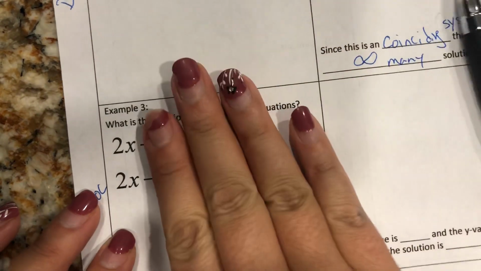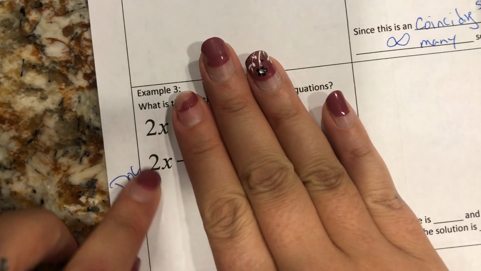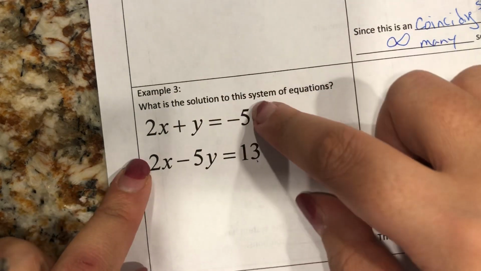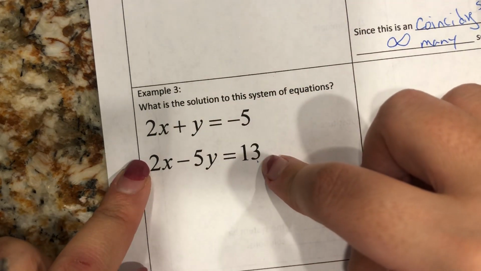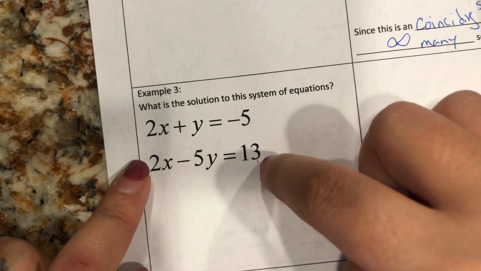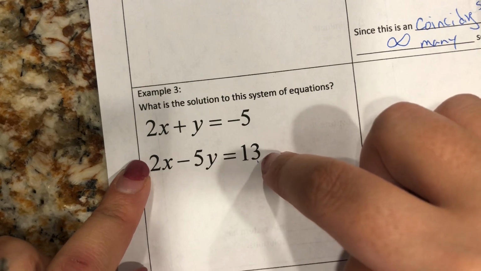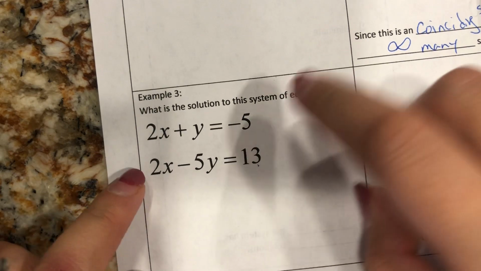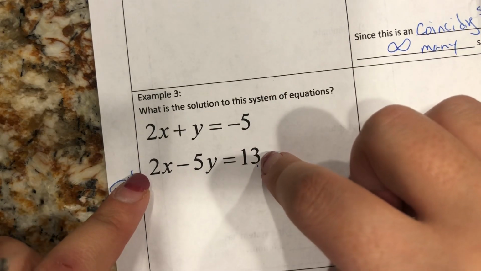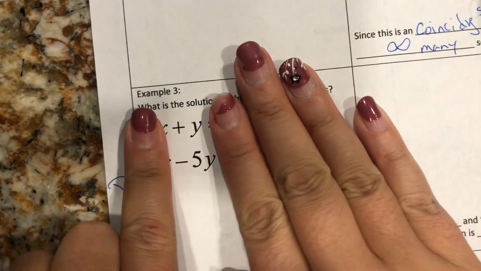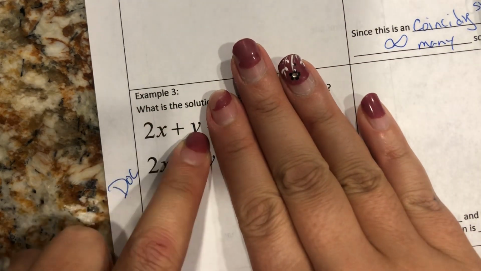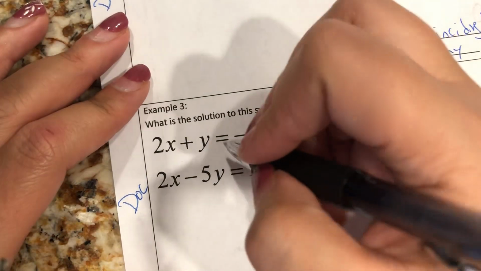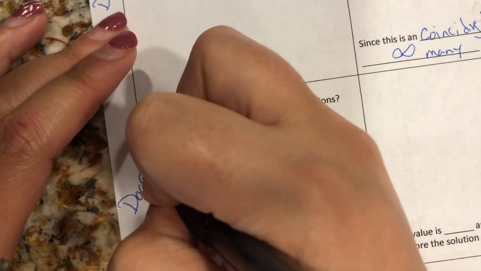If I look at my x's, these are both the same. The only thing I'm missing is a negative. So I can either multiply the top by a negative or the bottom by a negative. I probably would multiply the bottom with a negative. It doesn't really matter, it's up to you. I think I'm going to do the bottom as a negative. If I look at this, I would have to multiply the top by a 5, and I don't want to deal with that. So I'm going to multiply the bottom by a -1.